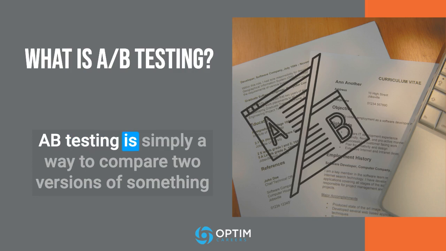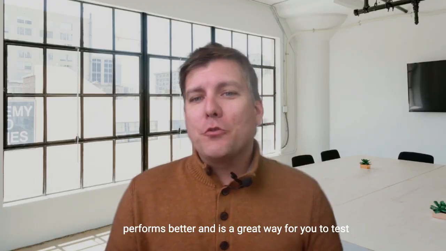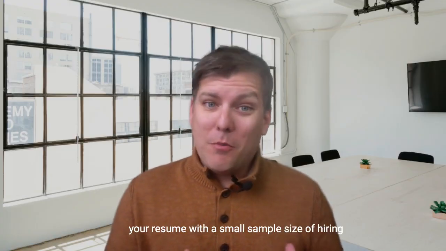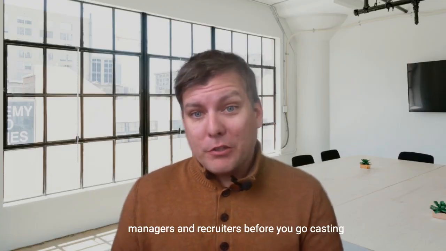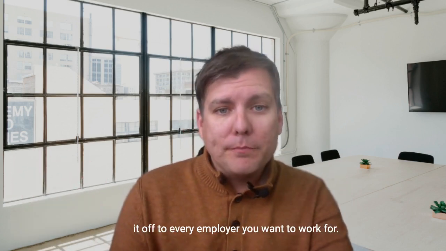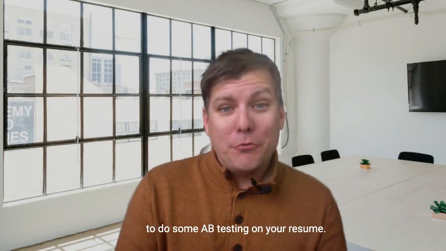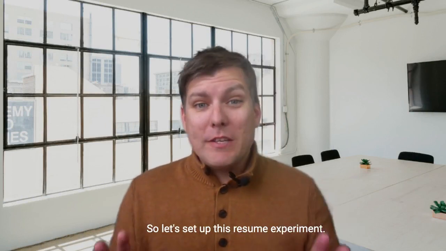A/B testing is simply a way to compare two versions of something to figure out which one performed better, and it is a great way for you to test your resume with a small sample size of hiring managers and recruiters before you go casting it off to every employer you want to work for. If you're receiving automated rejection after rejection within days of applying, it's time to do some A/B testing on your resume.